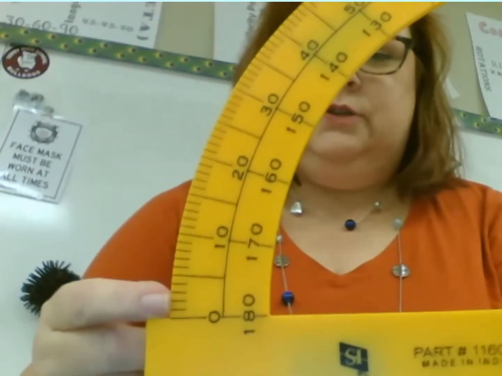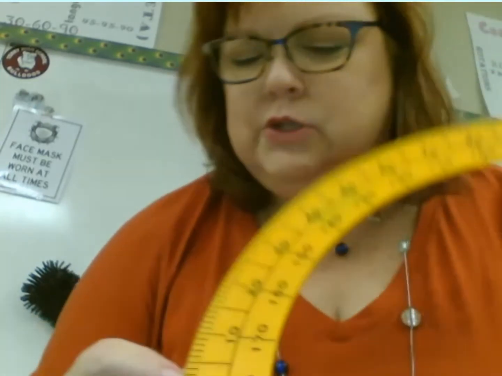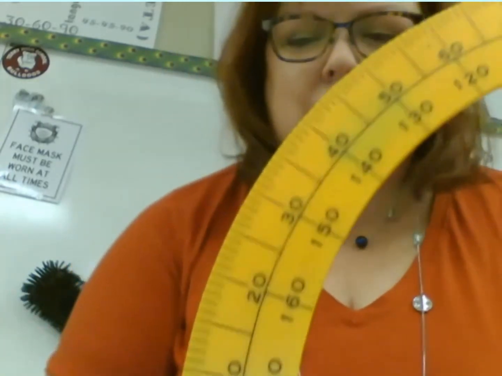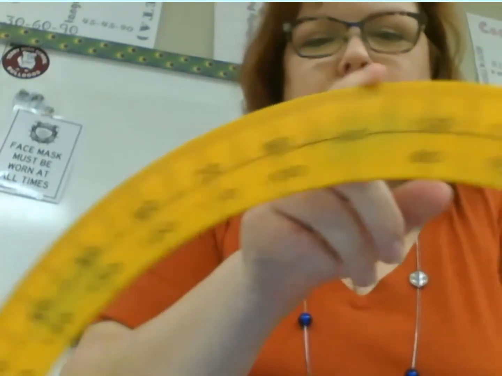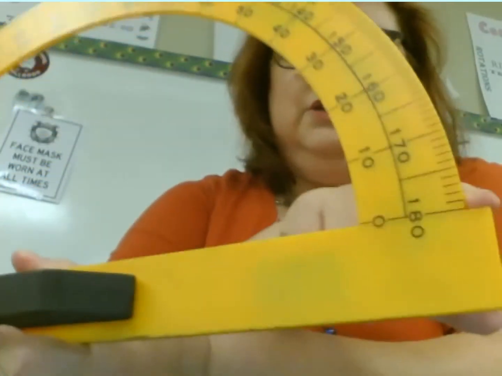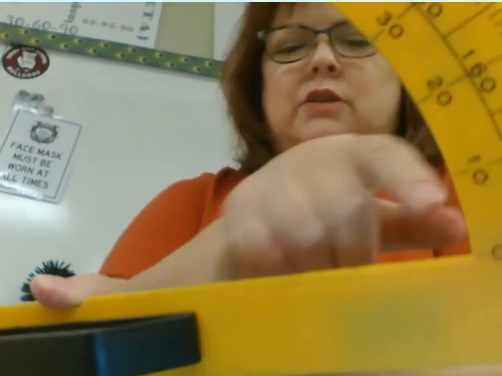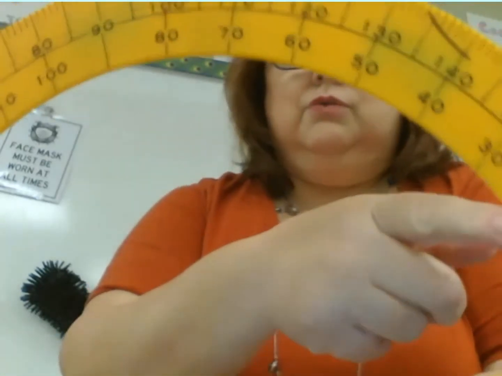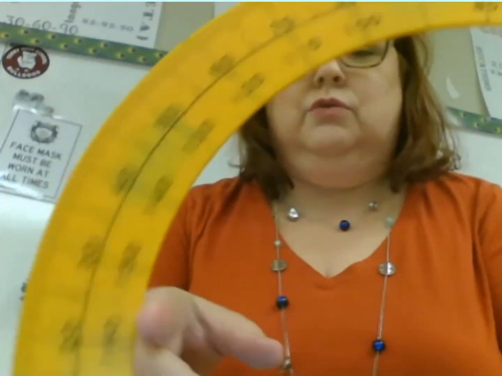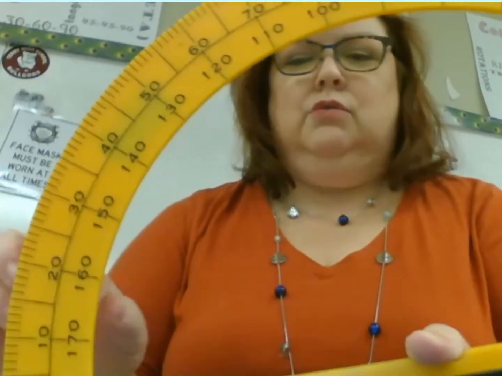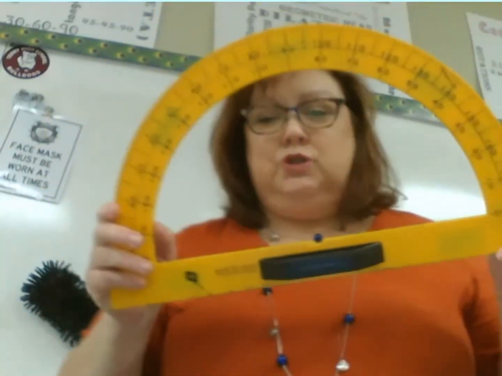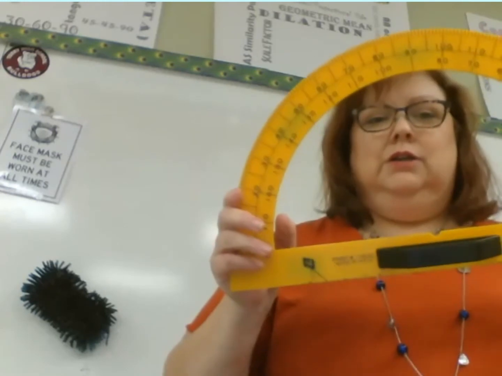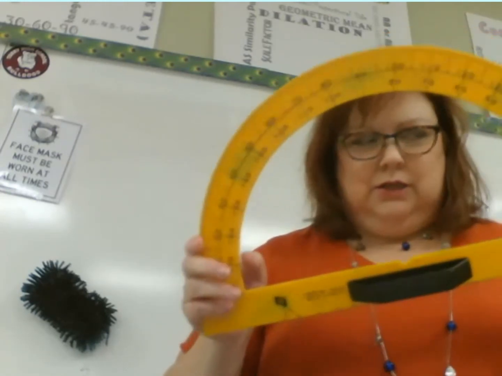Alright, 0. Notice the 0 here is on the outside, and it goes around to 180 on the other side. And then on the inside here, it starts at 0, and it goes around to 180 on that side. So you can use either scale, but you got to use the right one to do it correctly.